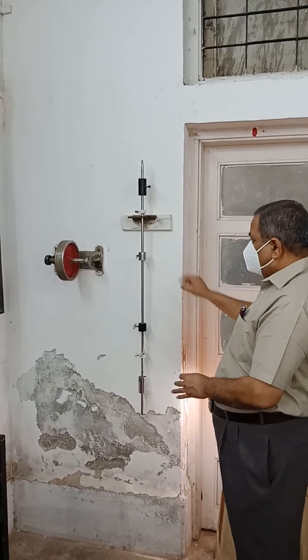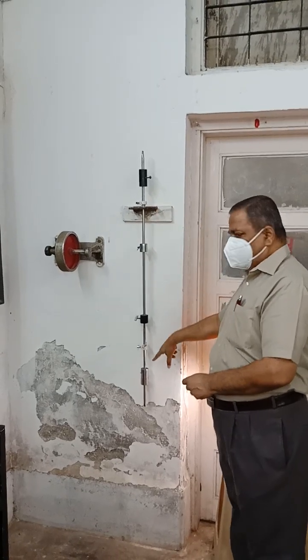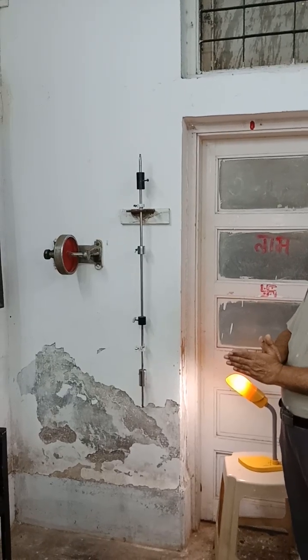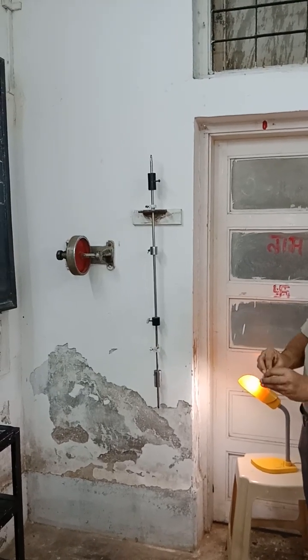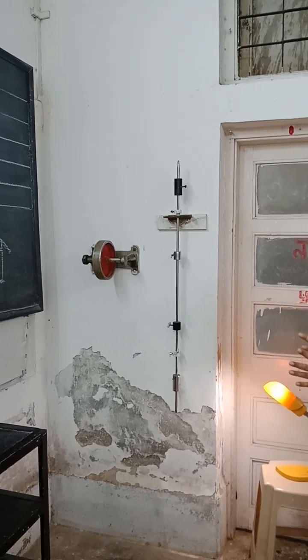So what we have to do is make the period of oscillation about this knife edge and this knife edge equal. Time required for 10 oscillations divided by 10 gives the time period. T1, T2 you will get. Now this is a trial and error method.